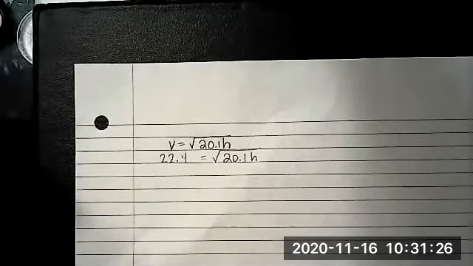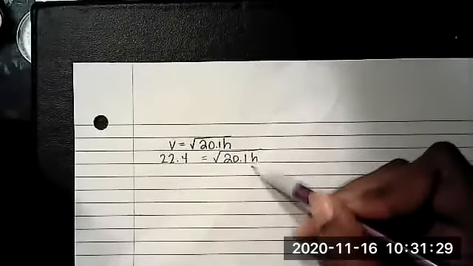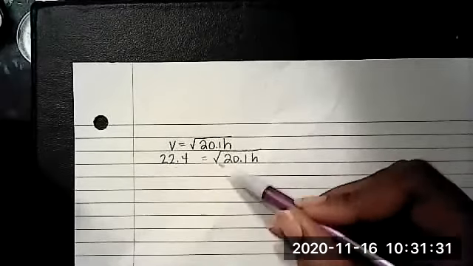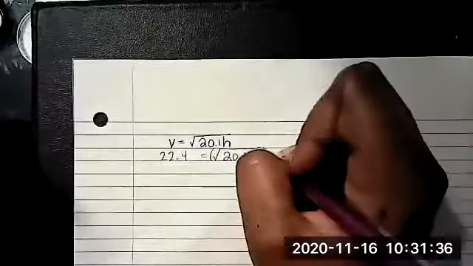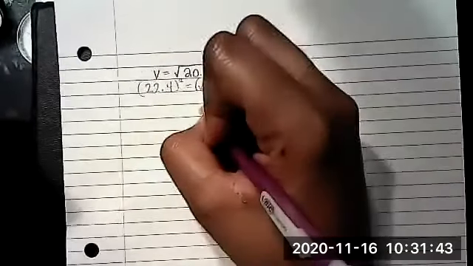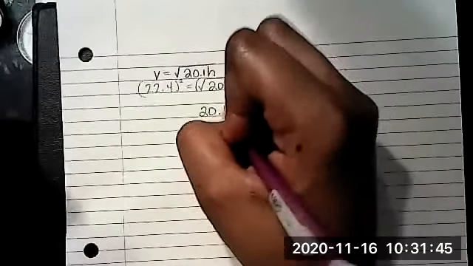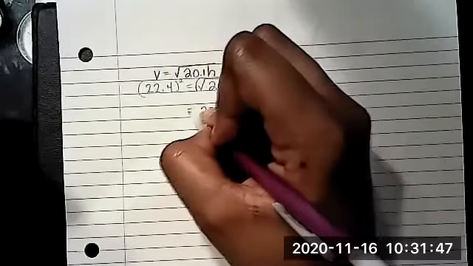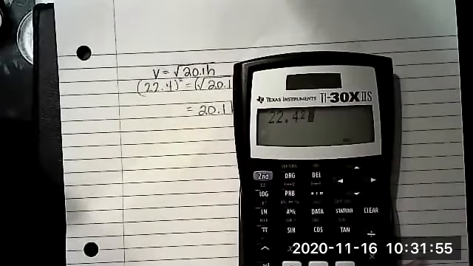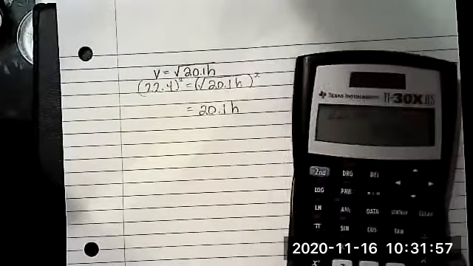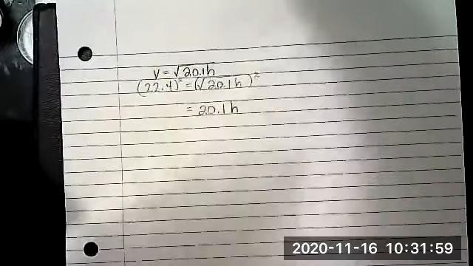And then it says from what height. So now they're asking you what is the height. In order to get rid of the square root, because everything's under the square root, we need to try to find the height by squaring. So what does this do? You get rid of the square root. This now becomes 20.1h, and we have to square 22.4, and for that we get 501.76.